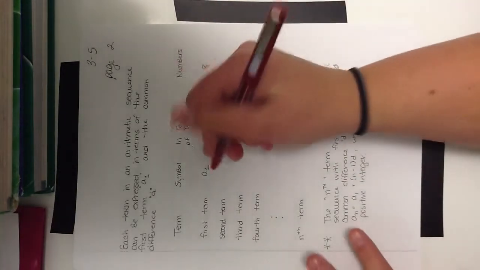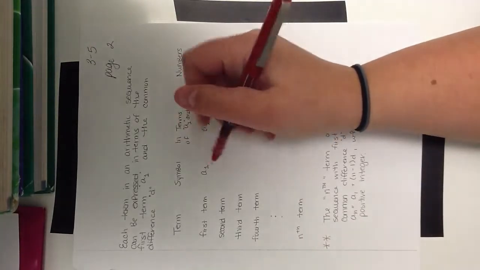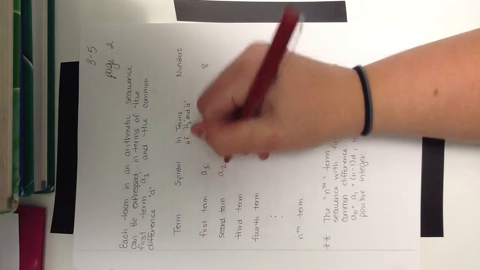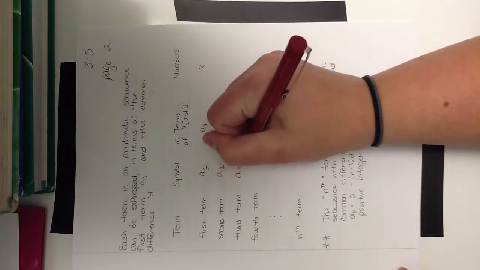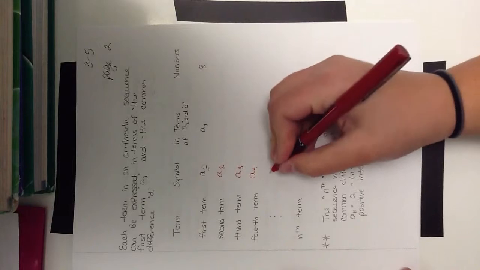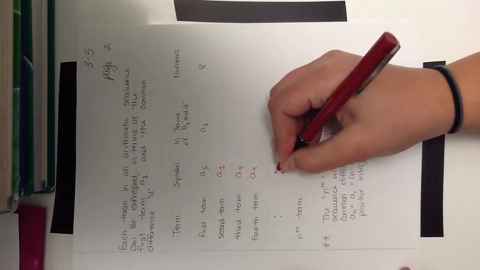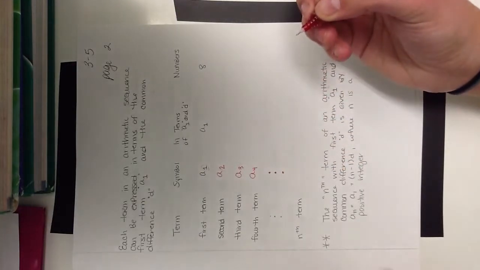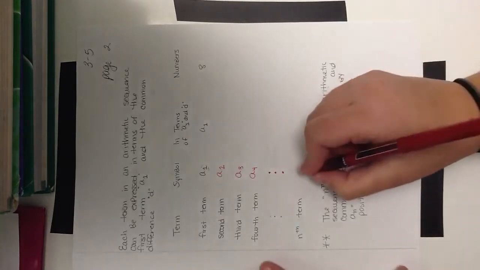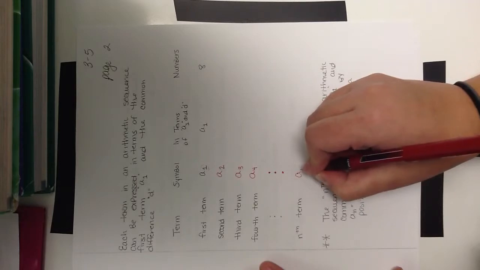So the first term, you call it A sub 1, and all that means is the first term. Okay, so the second term would be A sub 2, 2 for second. A sub 3, 3 for third. A sub 4, 4 for fourth. Now when we come down to the nth term, we don't know what that number is. The nth term is whatever number we decide. It could be 100, it could be 200, it could be 1 million. We don't know. So we write it in terms of algebra. We say a sub n.